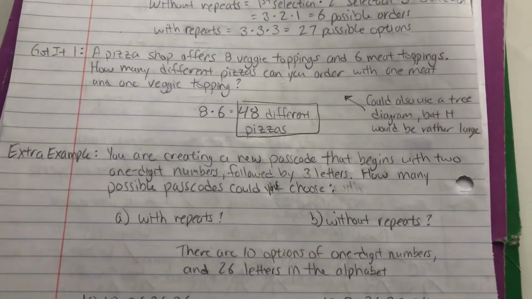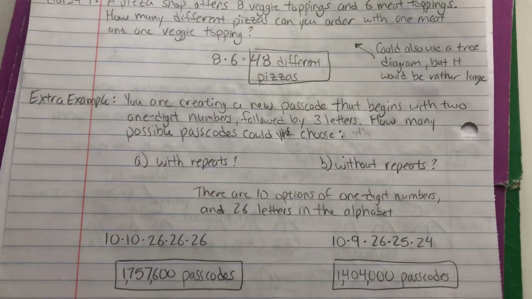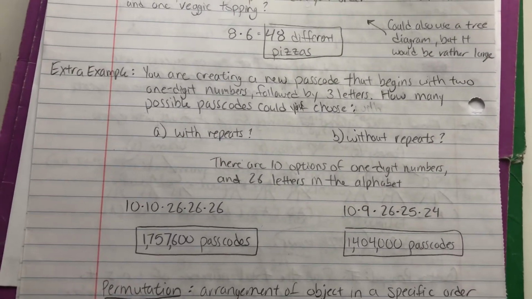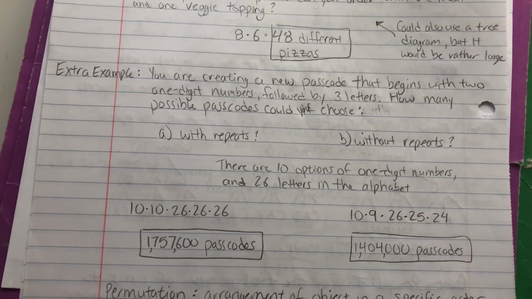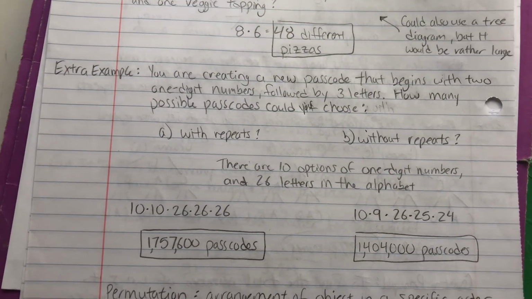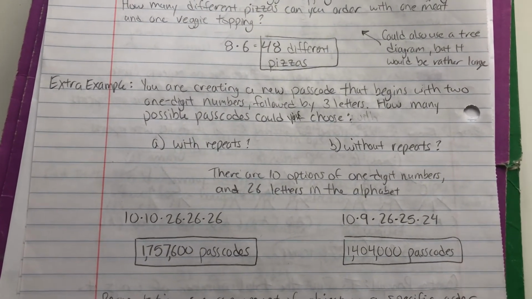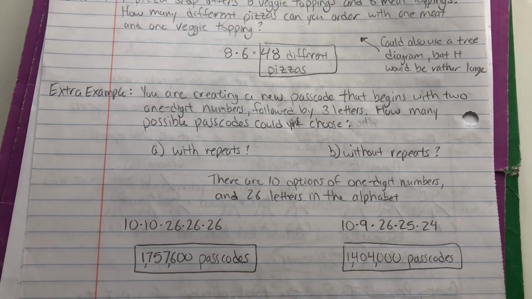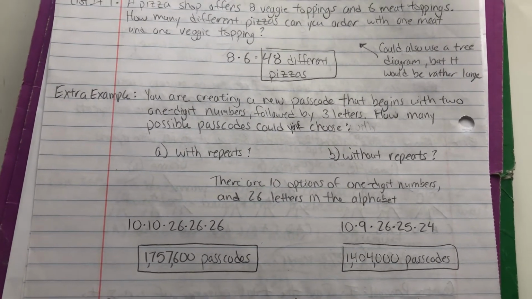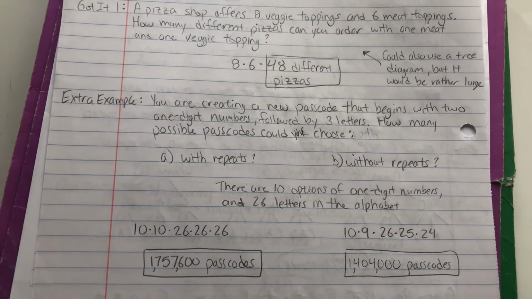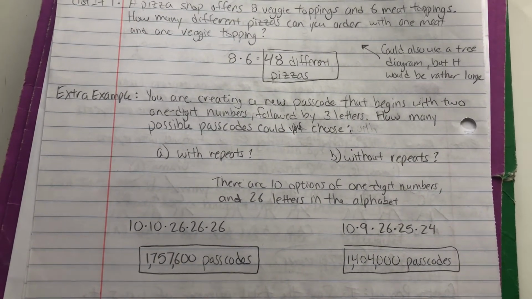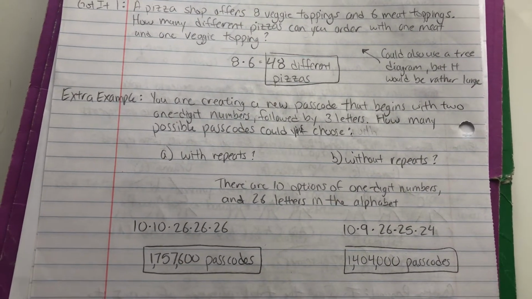Okay, now the extra example gets a little more complex, and the reason why I added this is these are types of problems that you'll see in the future that your book doesn't directly address, so I wanted to do a couple of these with you. So you are creating a new passcode that begins with 2 one-digit numbers followed by 3 letters. How many possible passcodes could you choose if?